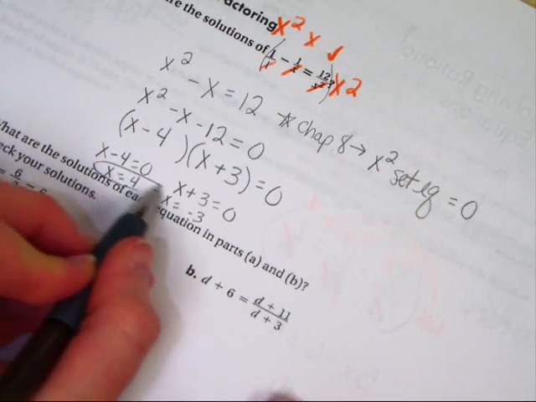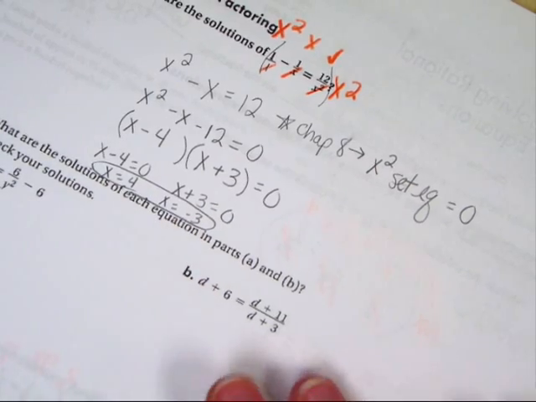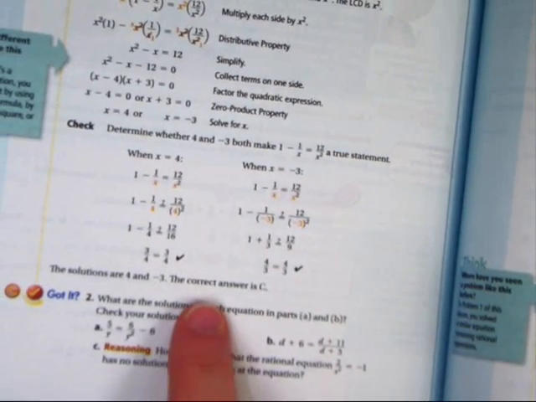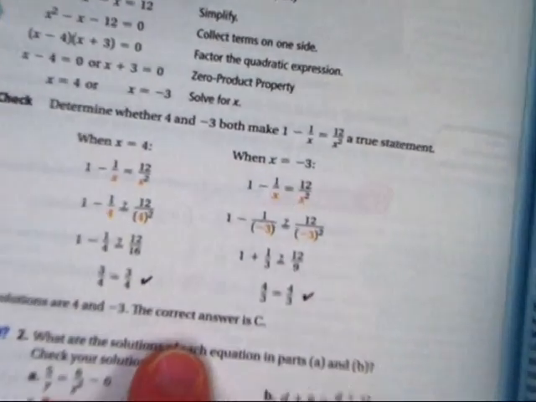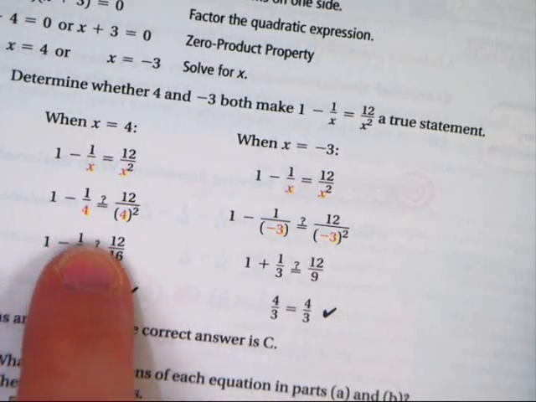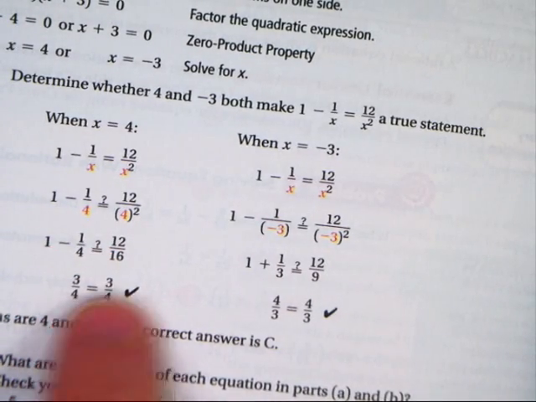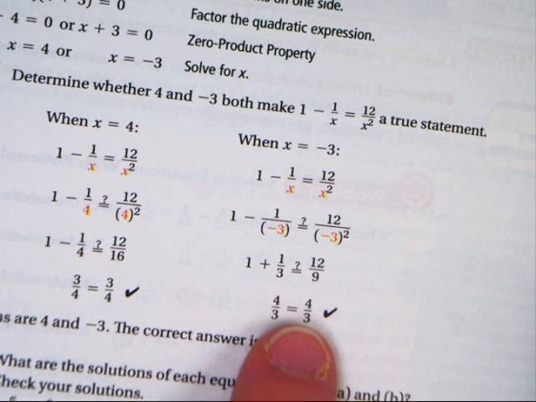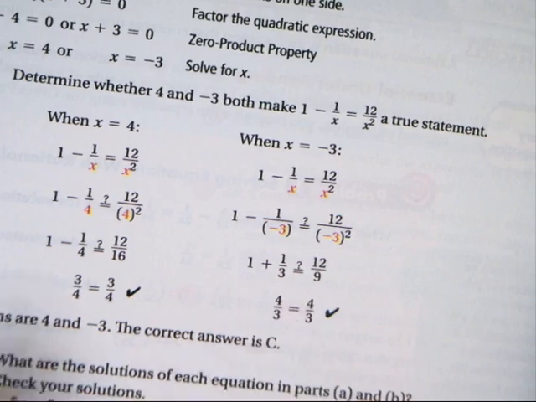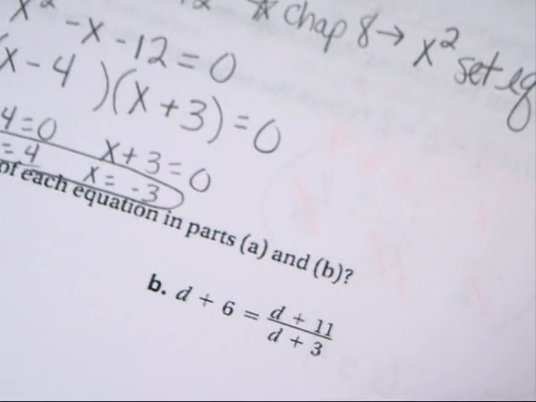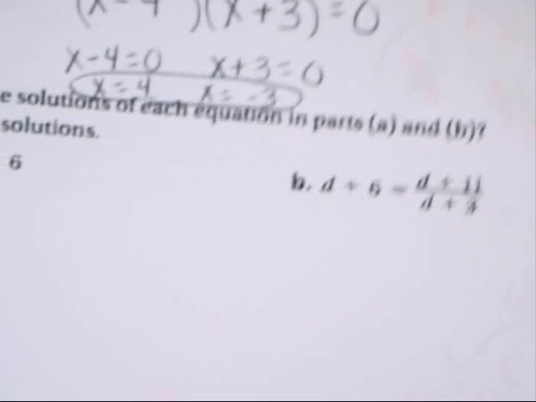Plug both of those answers back in to check them. And if you'd like to see, here I can cheat, see the book? If you're struggling with what I mean by plugging them in, take a look at how they did this. You just plug in 4, and you end up with an answer of 3/4. You plug in negative 3, don't forget to use parentheses, and you get 4/3 equals 4/3. So both of them are correct. Let's try the got it.